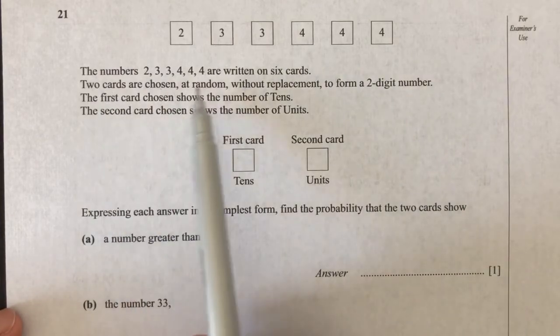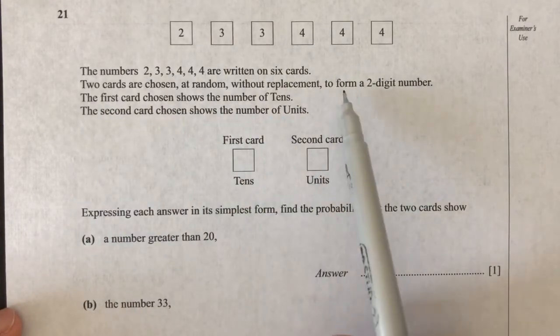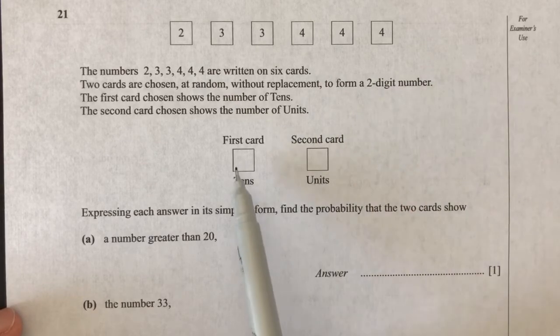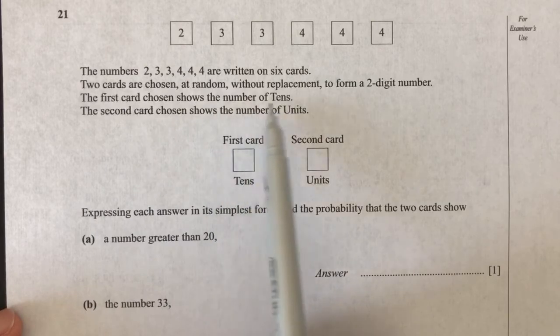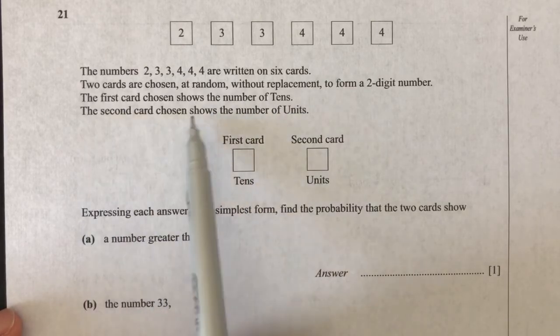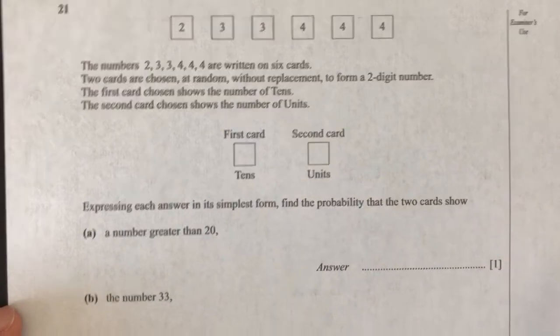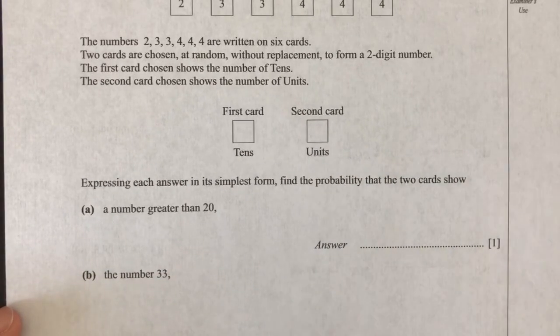Two cards are chosen at random without replacement to form a two-digit number. So first card and second card, right? The first card chosen shows the number of tens. The second card chosen shows the number of units. Okay, so that's pretty easy.